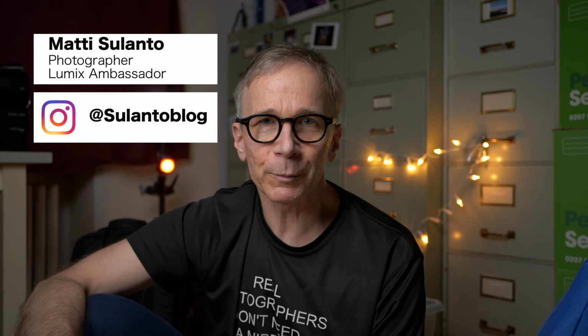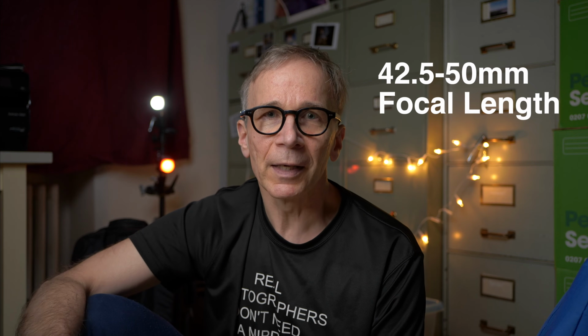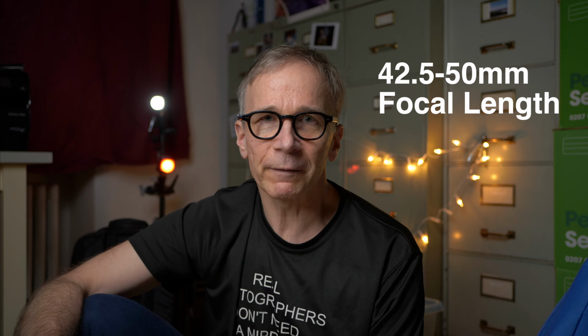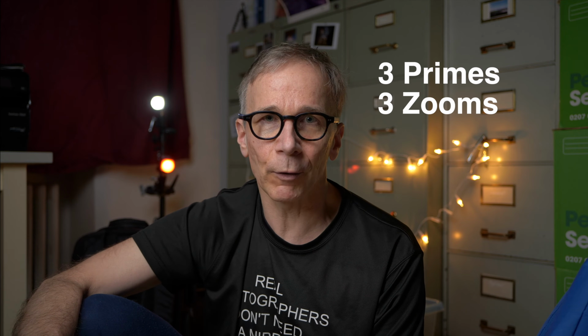In the first part I was comparing 25mm lenses, and in this second part I'm having some portrait telephoto lenses covering focal lengths between 42.5 and 50mm. I took every lens that I have in my home right now that covers those focal lengths, and I came up with 3 prime lenses and 3 zoom lenses, so it's 6 lenses altogether.